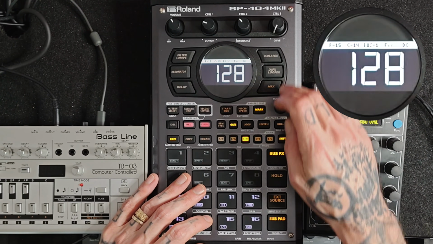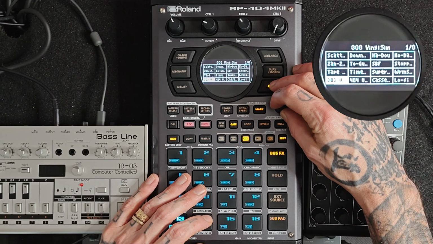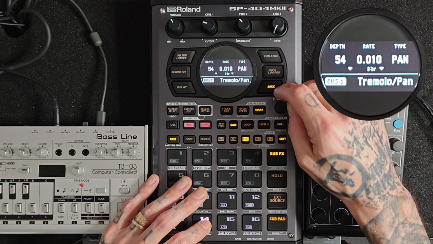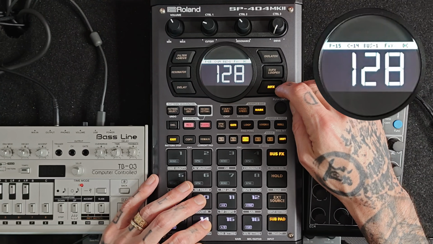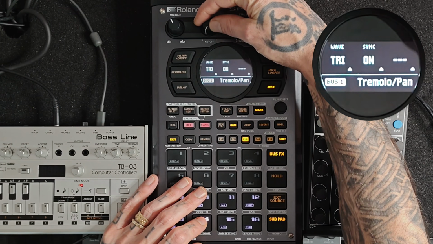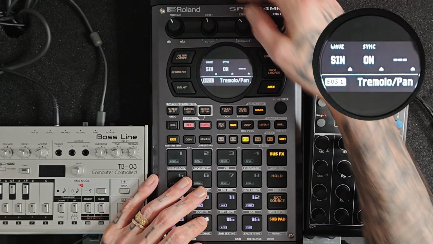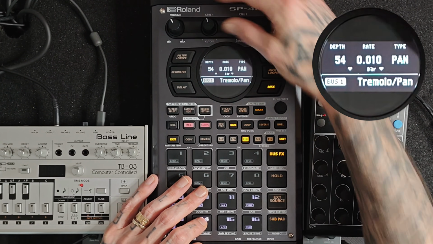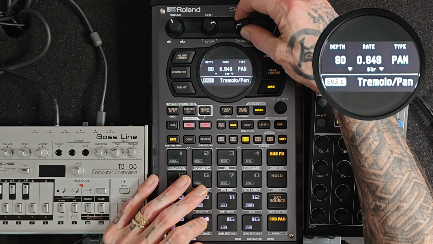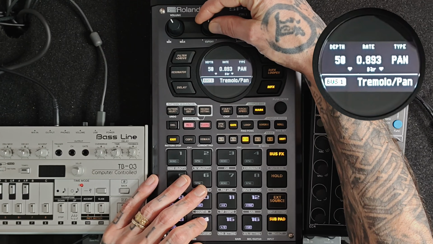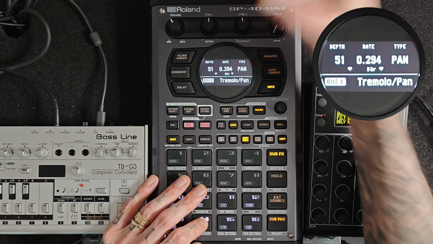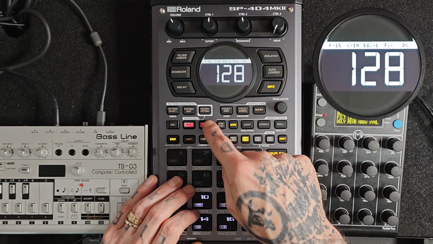So let's use the tremolo on panning. Yes. Now let's resample.